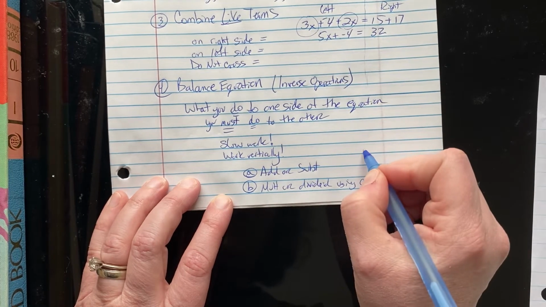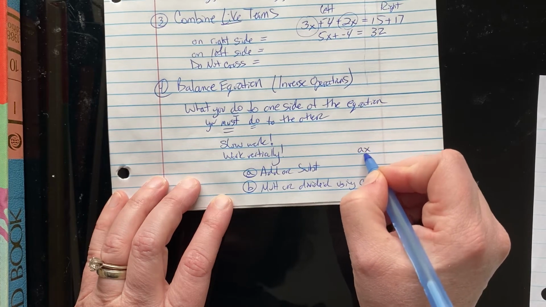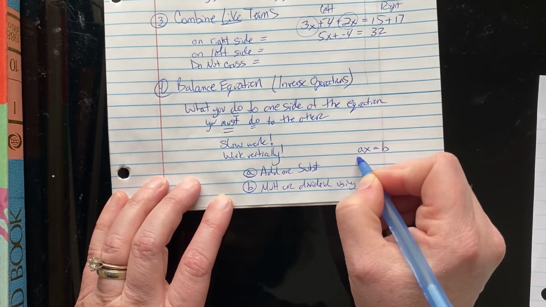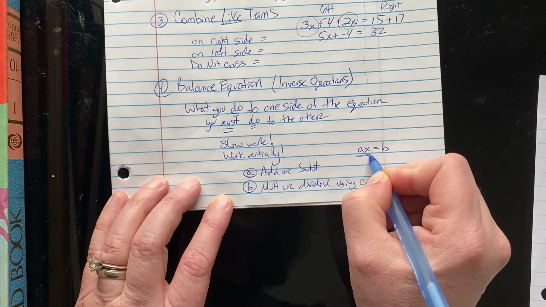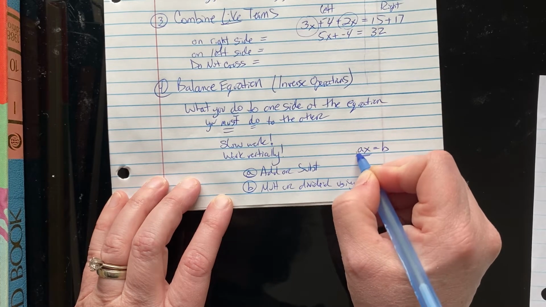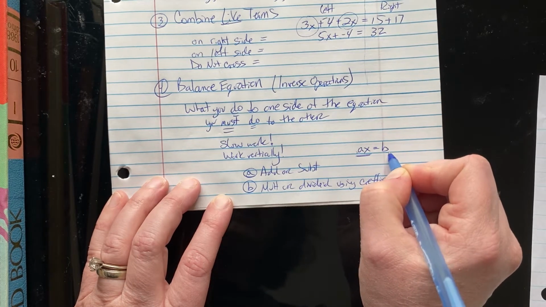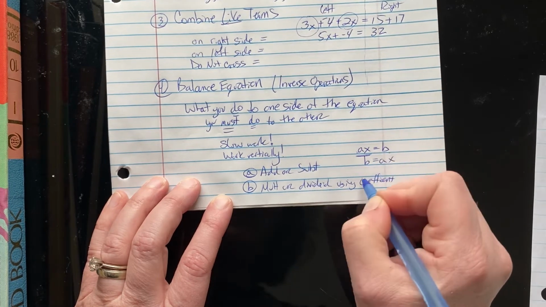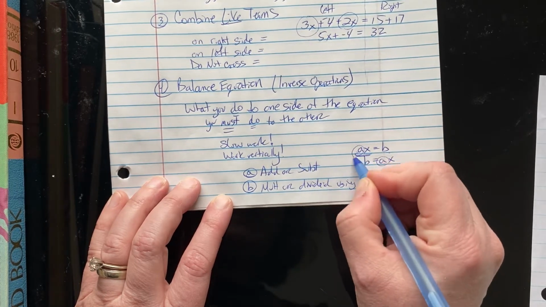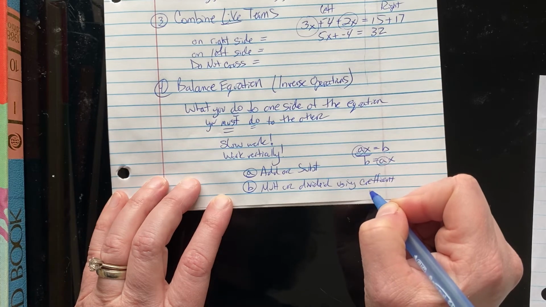Ultimately, we want to get that ax equals b. We want to get all the variable terms over here, where a is that coefficient. We want to get all our constant terms over here, or b equals ax. It doesn't matter. And then the final step is to take that coefficient and either multiply or divide there.